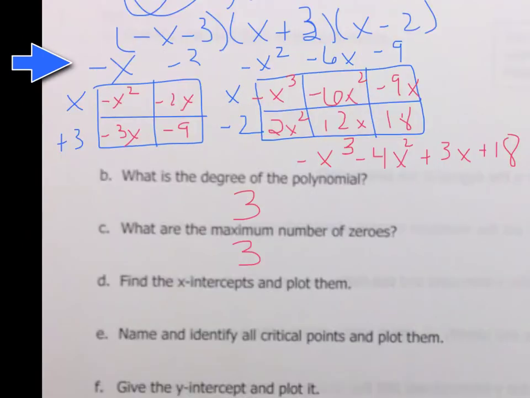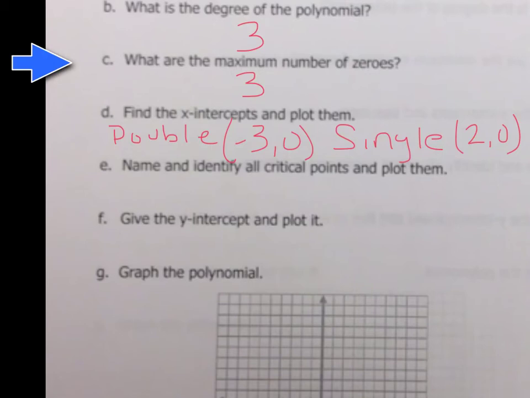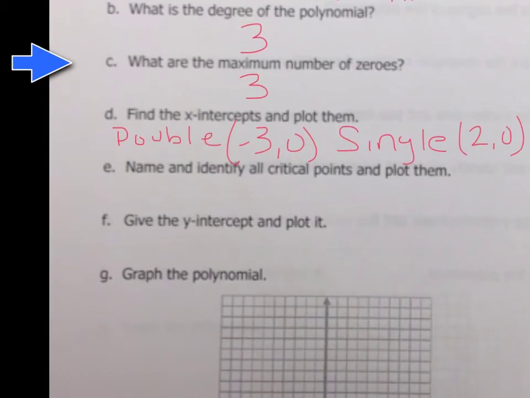Okay, now here's the new part. I now have a double x-intercept at negative 3, 0, and a single at 2, 0. And I know I'm going to have a relative maximum only because I've graphed it on my calculator, but I'll come back to that one momentarily. The y-intercept is going to be 0, 18. I got that from my standard form. And now it's time to graph the polynomial, and I'm going to go on to the next page to do that.